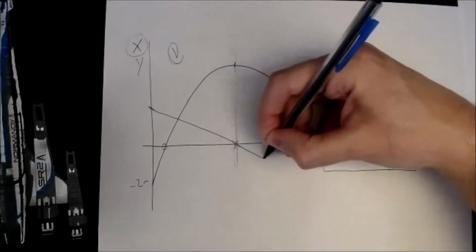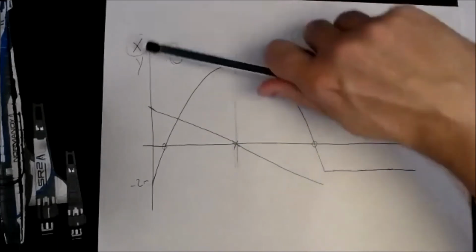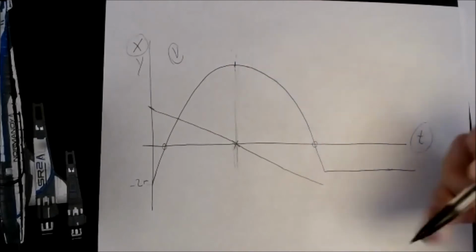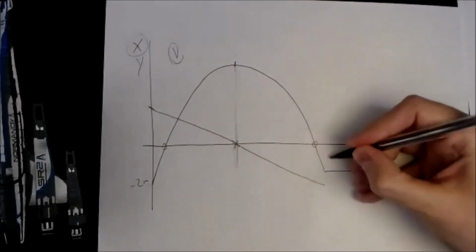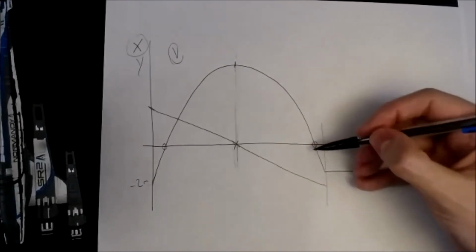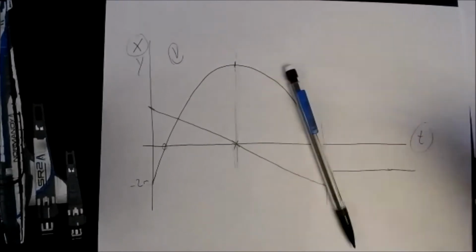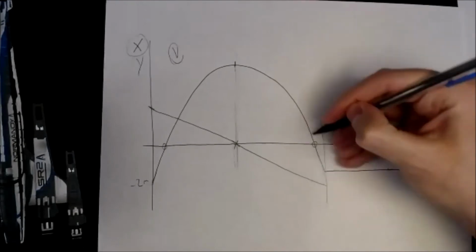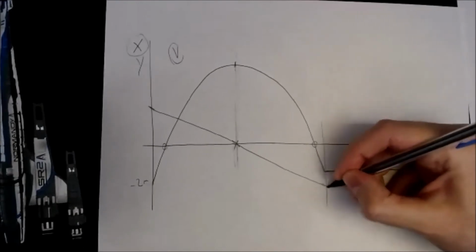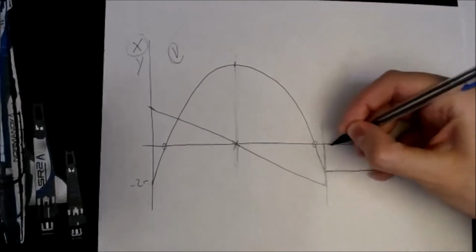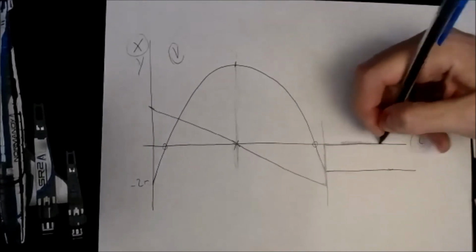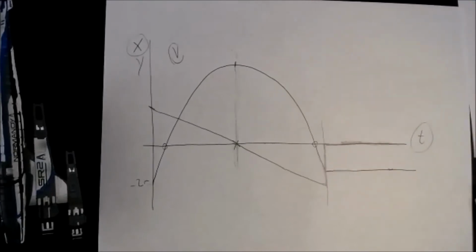And then the velocity continues to decline as this continues to get more and more negative. And then at some point, right here, the velocity goes from going very negative, slope is very, very negative right here, to a slope of 0. And that means that this would have to jump up like this and have a 0 velocity at that point.